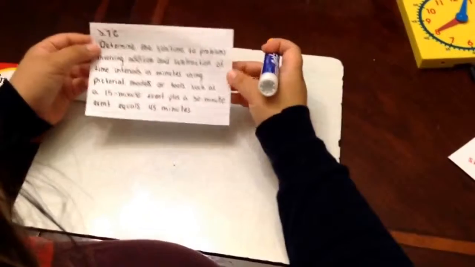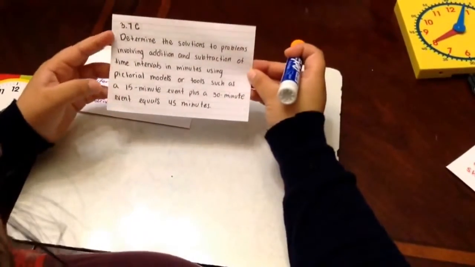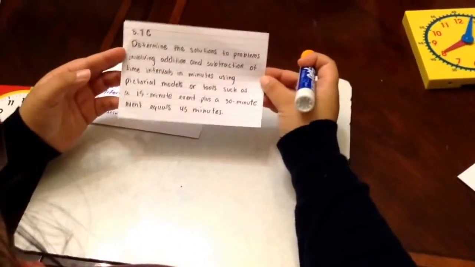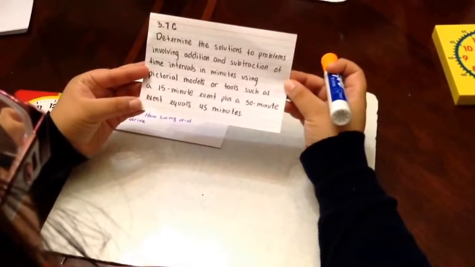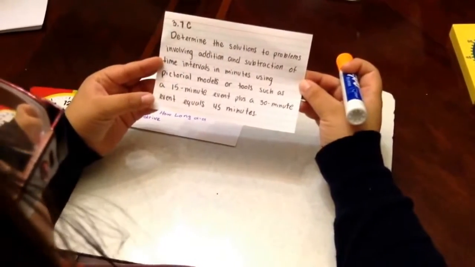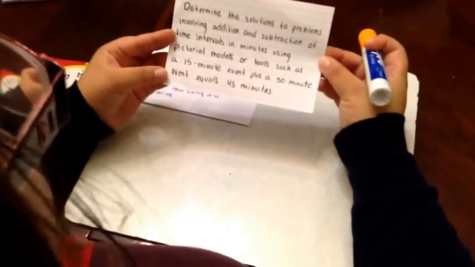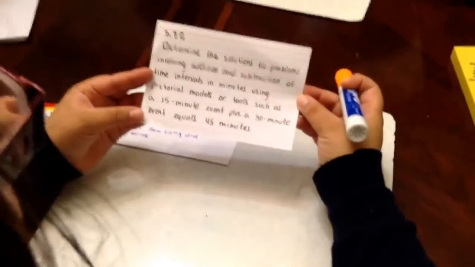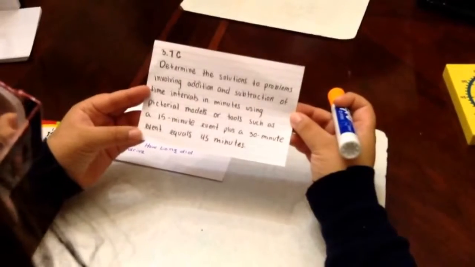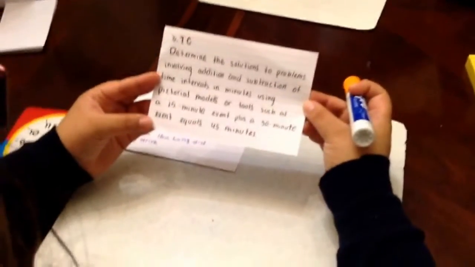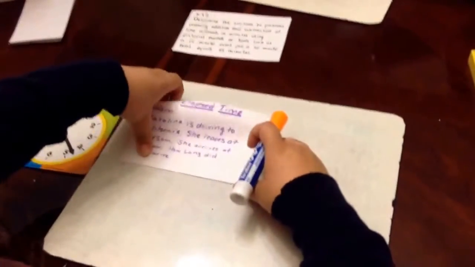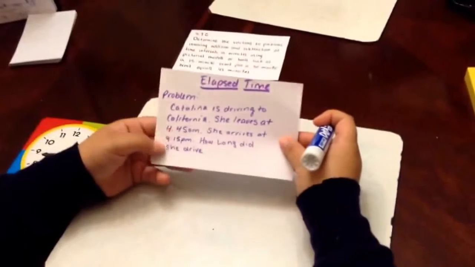Hi, good evening. Today we're going to be going over TEAC 3.7c. Determine the solutions to problems involving addition and subtraction of time intervals in minutes using pictorial models or tools, such as a 15-minute event plus a 30-minute event equals 45 minutes. Okay, so we're going to be going over elapsed time.